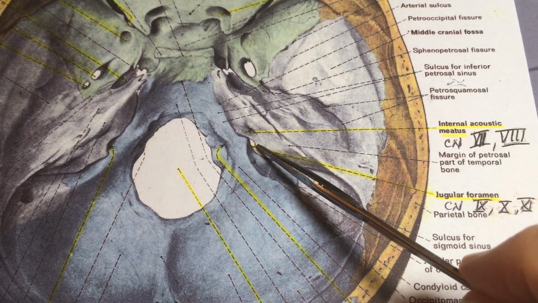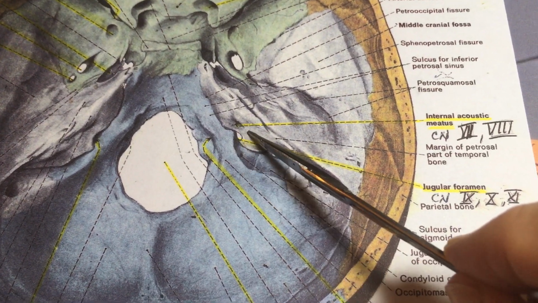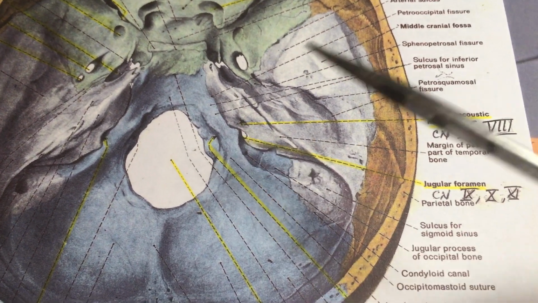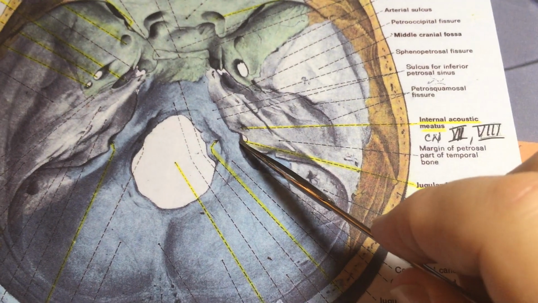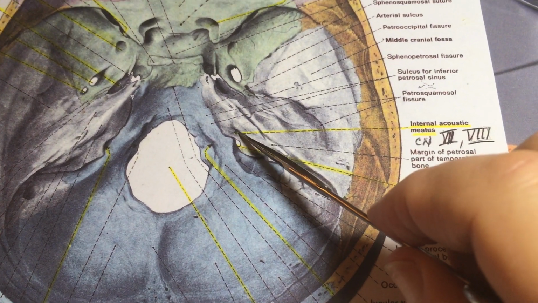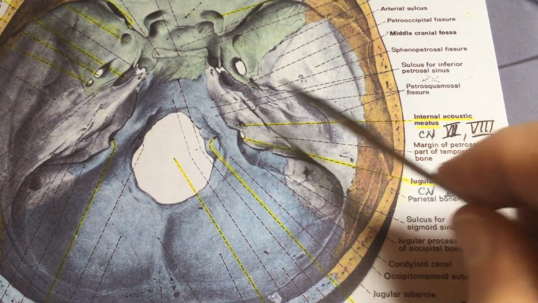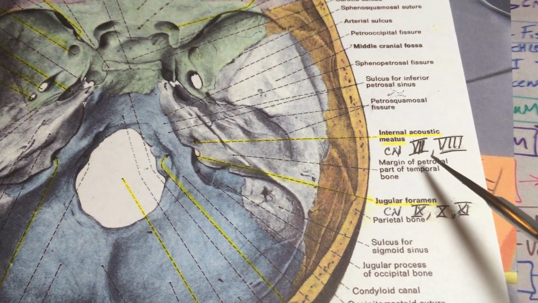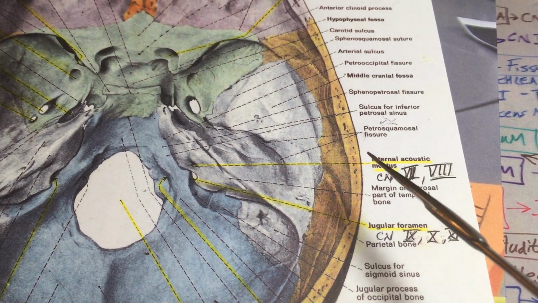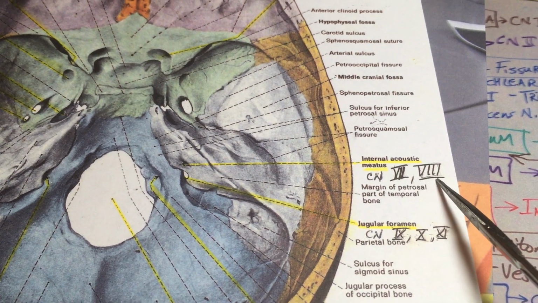There's one above and one below, so we're not to confuse that. Notice that the one below is actually an opening between 2 bones, not in a bone. So that's a dead giveaway right there. This is the jugular foramen, and the one up here that actually goes into this ridge of bone, that's the 7 and 8.